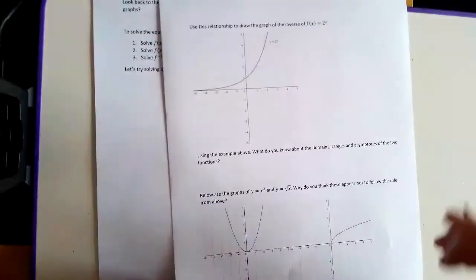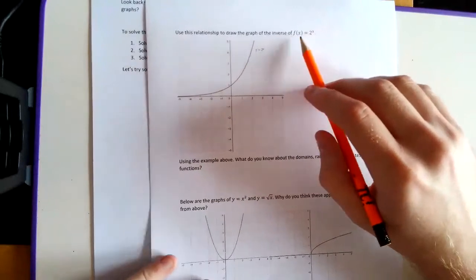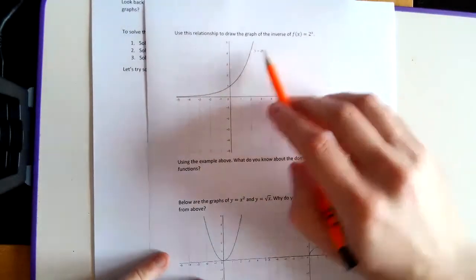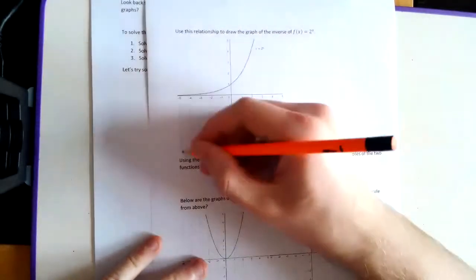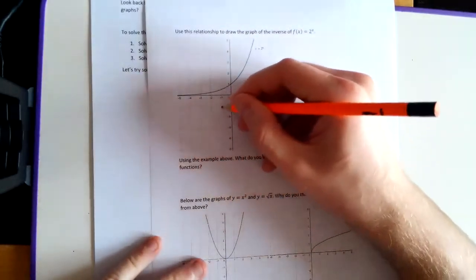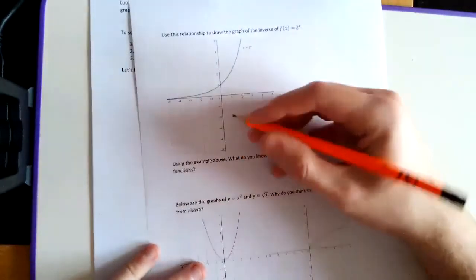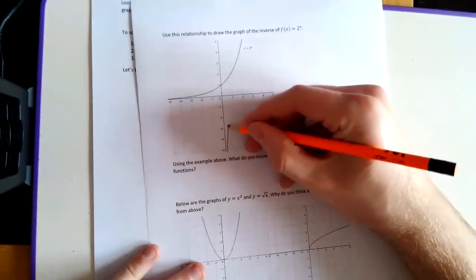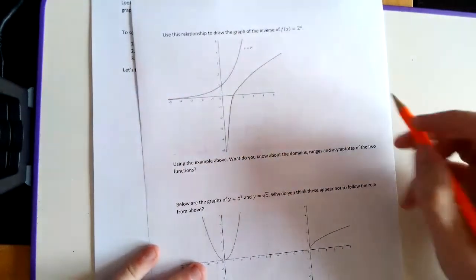Okay, so use that relationship to draw the inverse of f of x equals 2 to the power x. So there's the graph of 2 to the power x. So if I draw the line y equals x and reflect it, I get something like that.